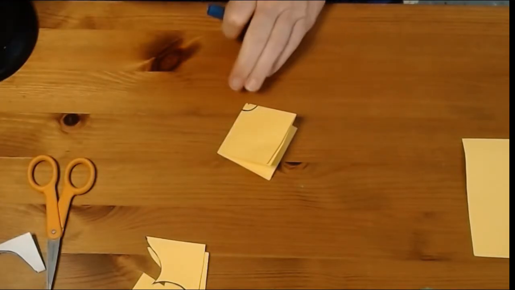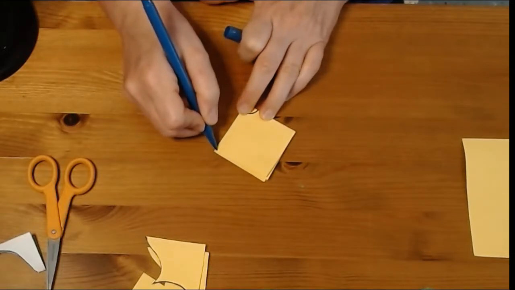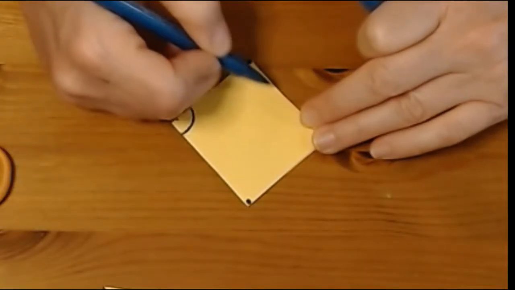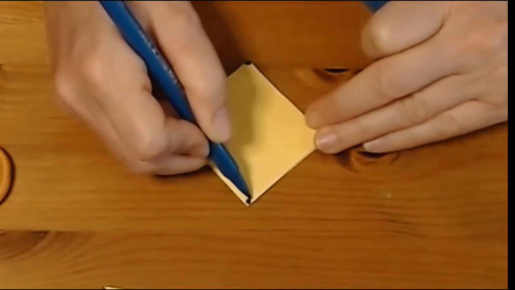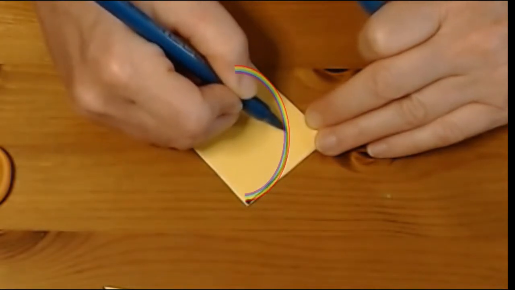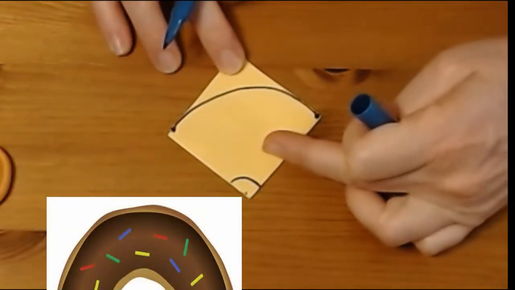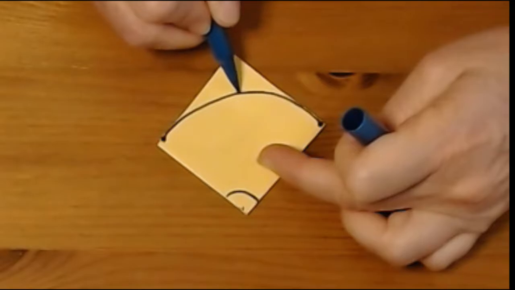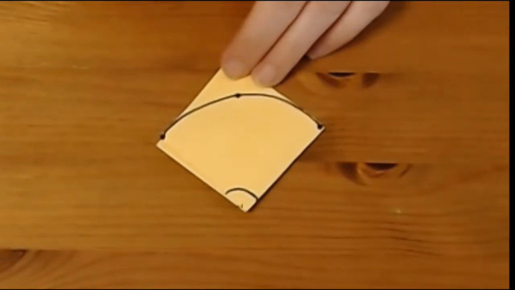Now you're gonna make a dot on each corner that's next to the corner with the curved line. Dot, dot, and then you're going to make another curved line. So it's going to kind of mimic this curved line. It's going to go up, up, up, up, down, down like a rainbow curve. So it should look like part of a donut or a dog going around in circles, I guess. And then you're going to make a dot in the middle of the big curved line.